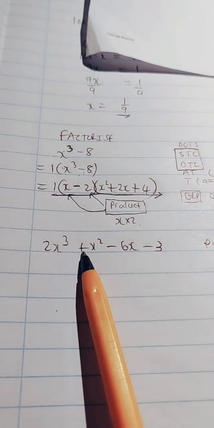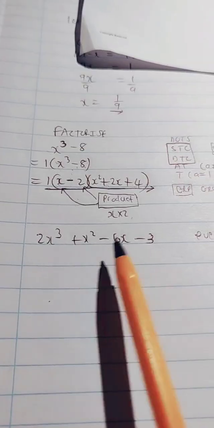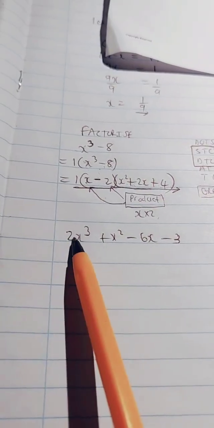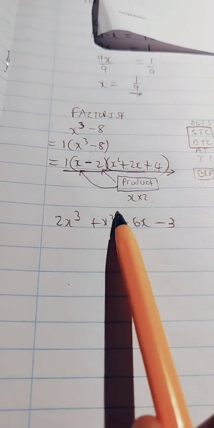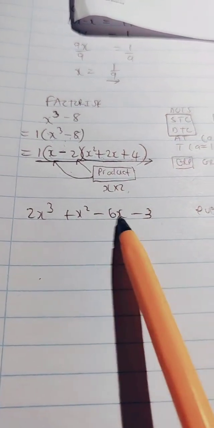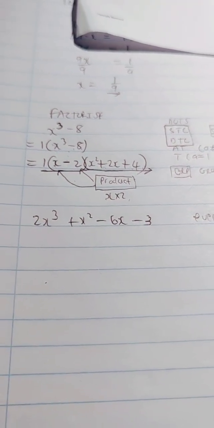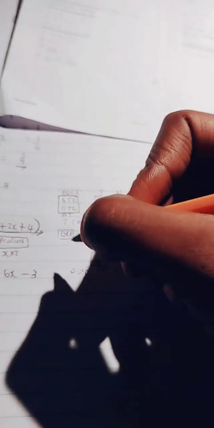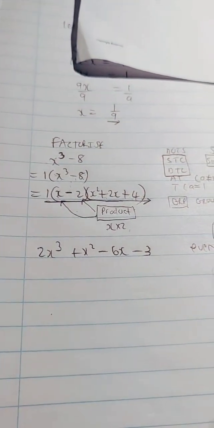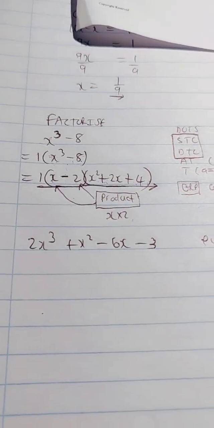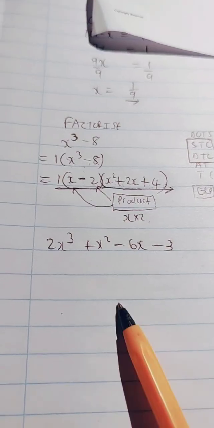So what we can see is 2x cubed plus x squared. We can group these 2 terms, and then we can see negative 6x minus 3. We can group these terms. Why? Because from this pair of terms, there's the highest common factor that we can take out. From this pair of terms, there's the highest common factor that we can take out. And hopefully when we take that highest common factor out, we can then have what we call a common bracket. Grouping factorization is factorization that is supposed to lead us to common brackets. Those common brackets will further help us to factorize and completely factorize the expression.